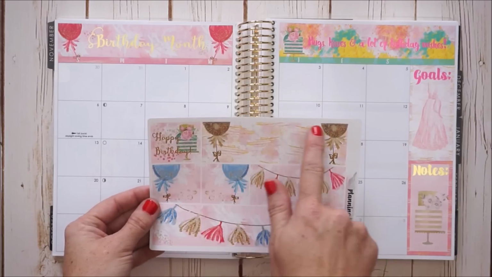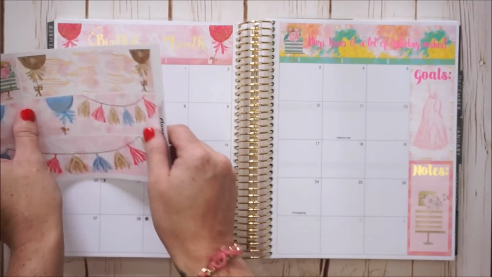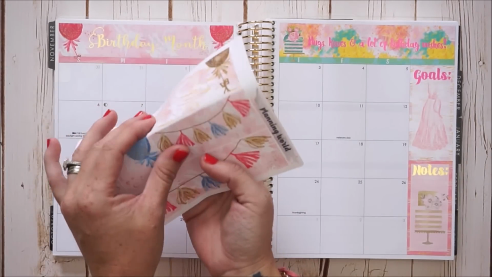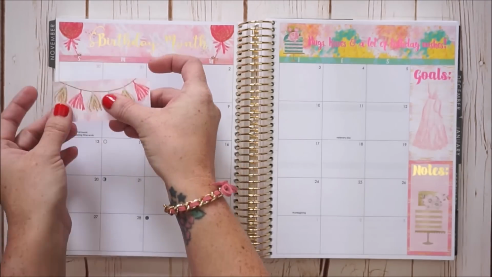actually have this one here that looks like it will fit perfectly in 3, and this one here which will fit perfectly in 2. So I'm just going to go ahead and do that. And I love the tassel pattern, so I think that will look really cute up top here.